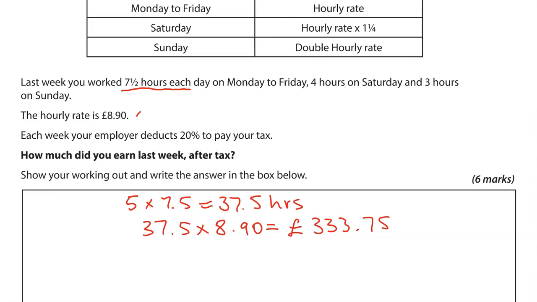But we've also got Saturday and Sunday. So Saturday, 4 hours. And for Saturday we're told hourly rate times 1.25. So hourly rate is £8.90. We're going to multiply that by 1.25. 1.25 is a decimal, because a quarter is 0.25.